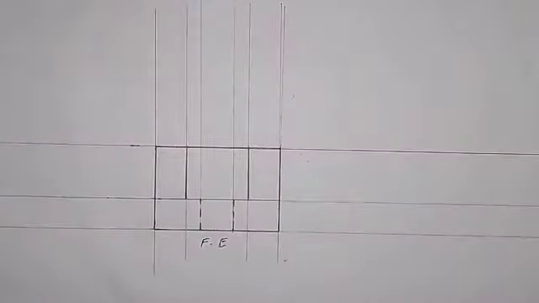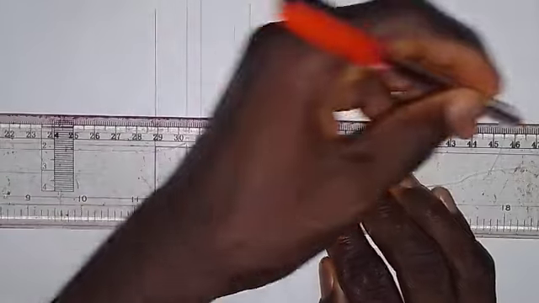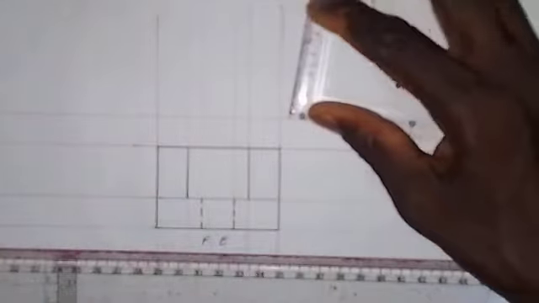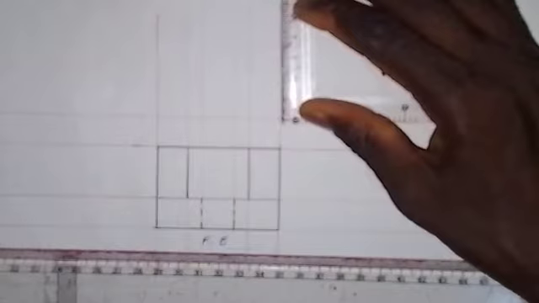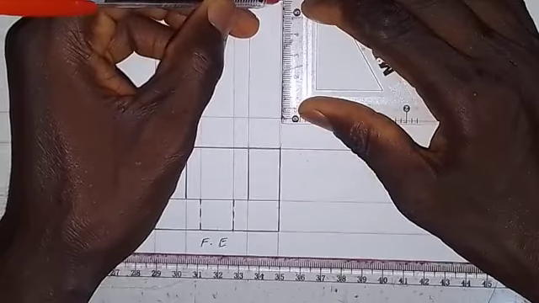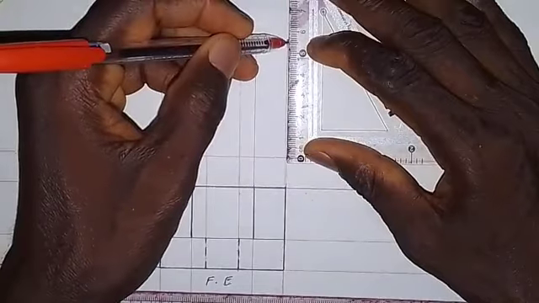What we are to do now is come up a bit to separate the plan from the front elevation. We come up a little bit and draw a horizontal line like this. What is the total length of the plan, from here to here? It is 55 millimeters. So from this line, we take a measurement of 55 millimeters up. So here we have 55 millimeters.